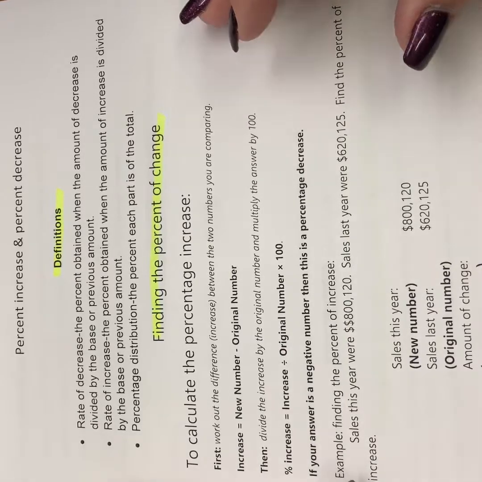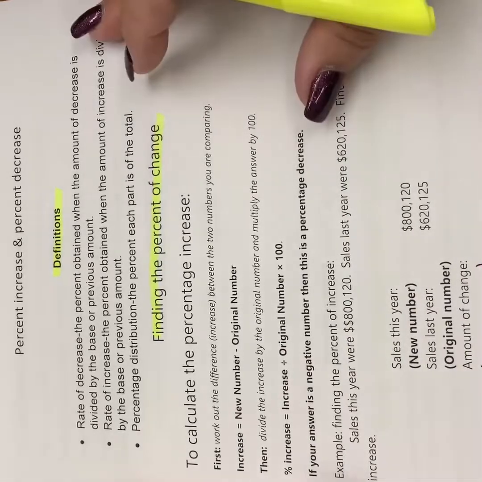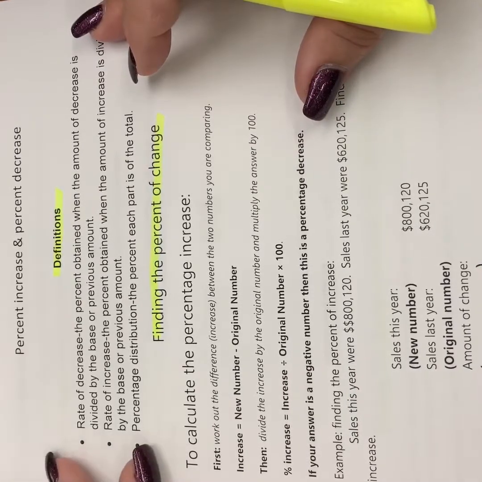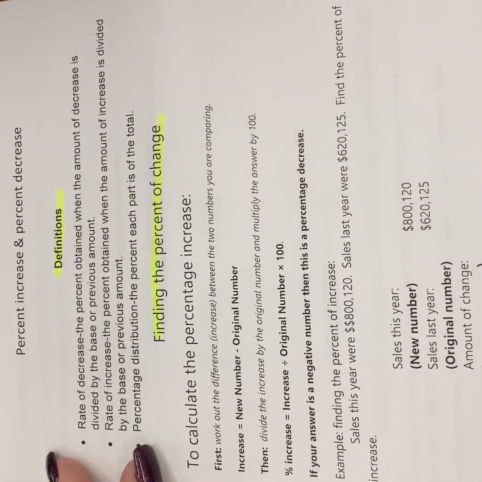Percent increase and percent decrease is the section in the textbook we're looking at. To start today, I just wanted to give you some definitions. The rate of decrease is the percent obtained when the amount of decrease is divided by the base or previous amount. I know these sound technical, but we're going to use them, so just bear with me.